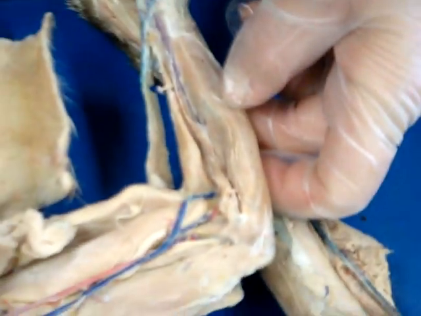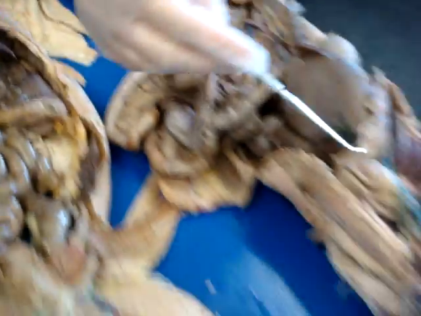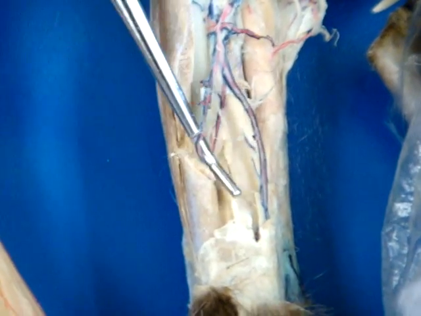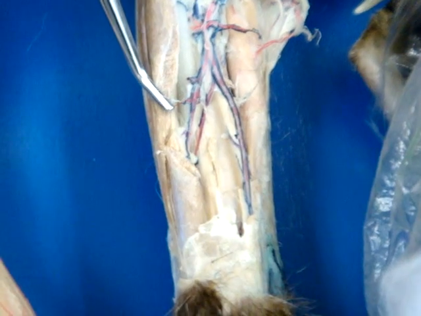Okay, we might just need to clean that a little bit more, but let's see. If we want to move over to this cat, we see here, right along with the radial artery, we have the left radial vein and the left ulnar vein and artery here. Okay? So those are the arteries above the heart.